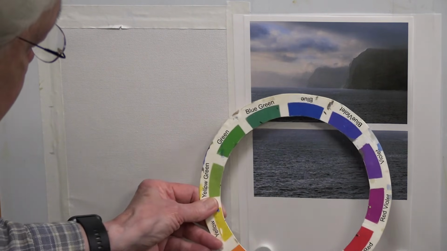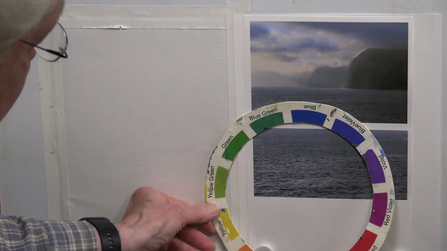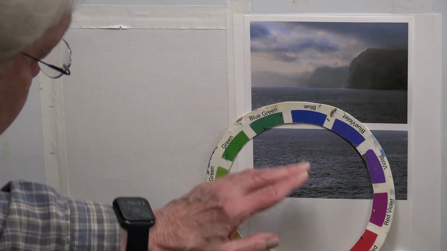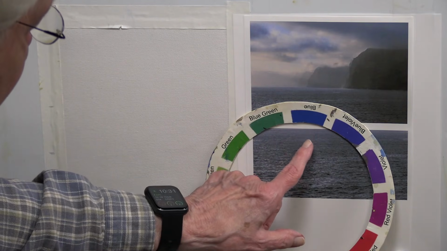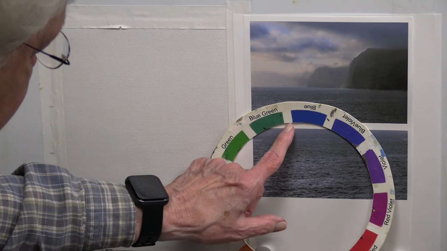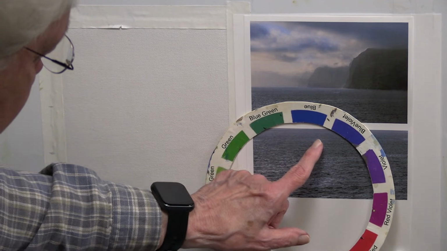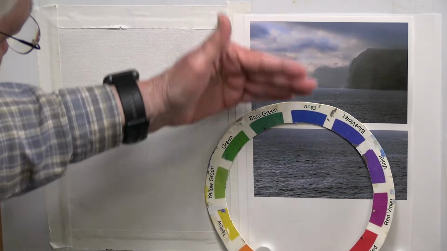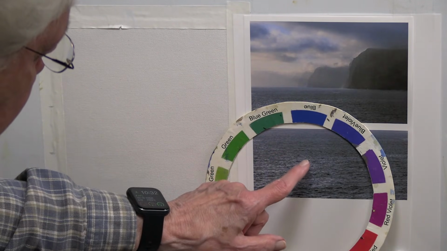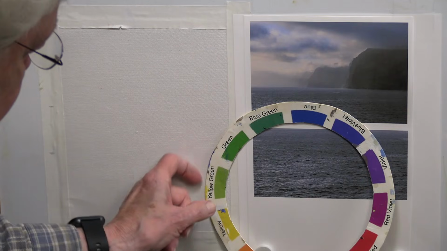But anyway, we see that the water back here is all in that blue range, but it leans a little bit, with just a tiny bit of green. In other words, perhaps a portion of sky reflecting in. And then as it gets closer to the front, we see less and less of that.